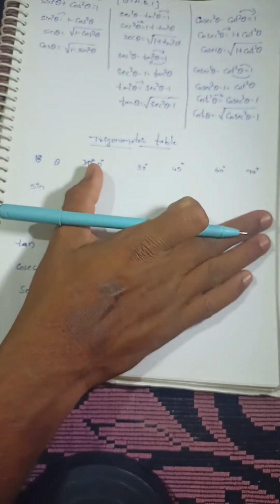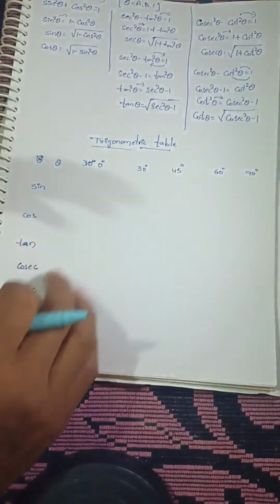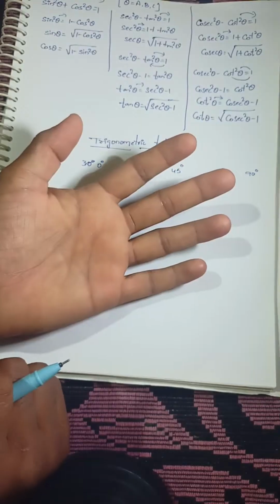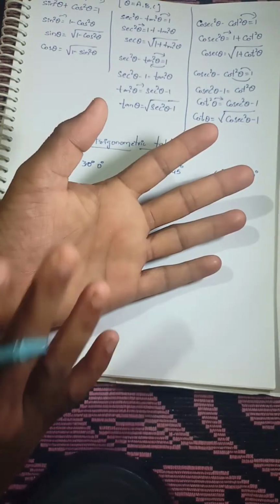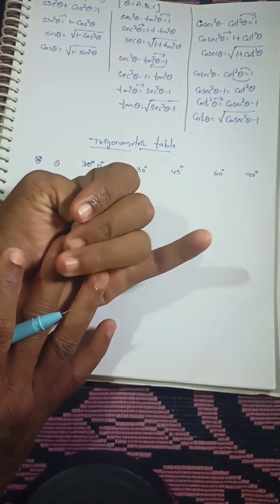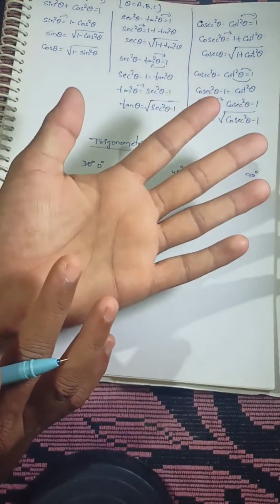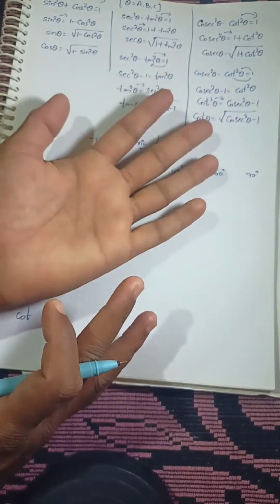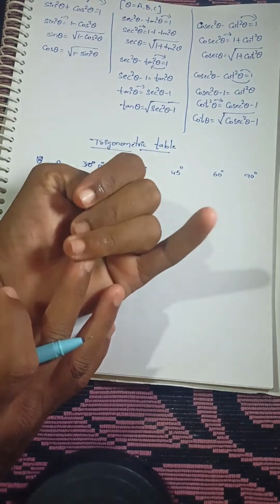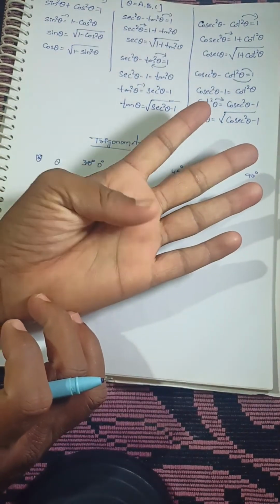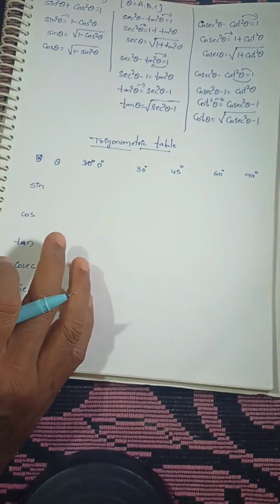To identify the values, take your 5 fingers and count the numbers from 0. Take your left hand and count 0, 1, 2, 3, 4. So I am taking all these 5 fingers. You can take the left hand only, so you can understand it easily. 0 degrees, 30 degrees, 45 degrees, 60 degrees and 90 degrees. How many are there? 0, 1, 2, 3, 4. That is the highest.